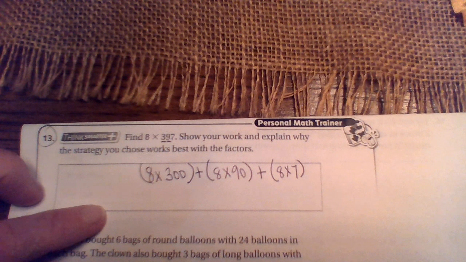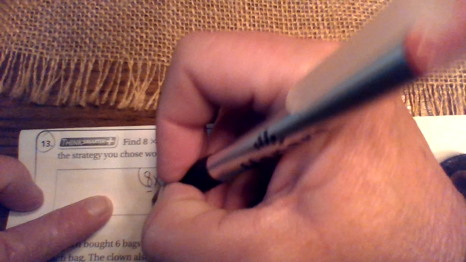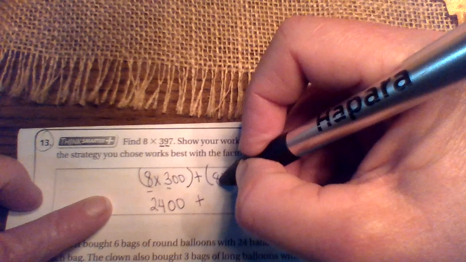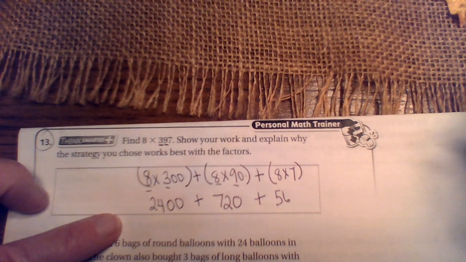So I know my basic fact. I know 8 times 3 is 24. I have 2 zeros, so I'm going to put those on the back. Then I know my basic fact of 8 times 9 is 72. And I put my 0 on the back. And then I know my basic fact of 8 times 7 is 56. And at that point, I have to add all these up.